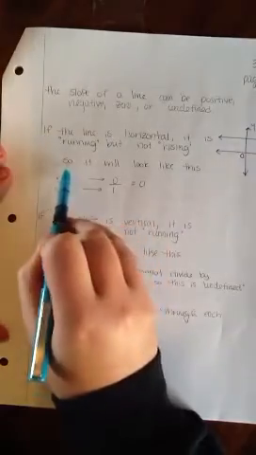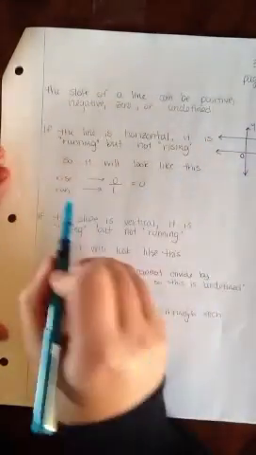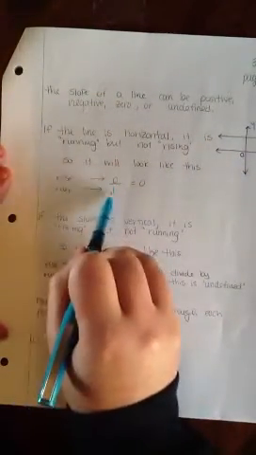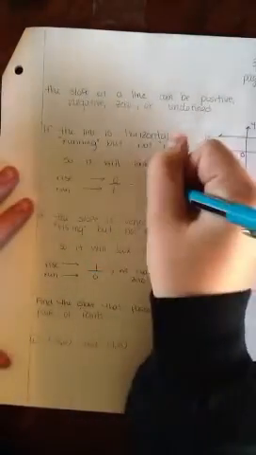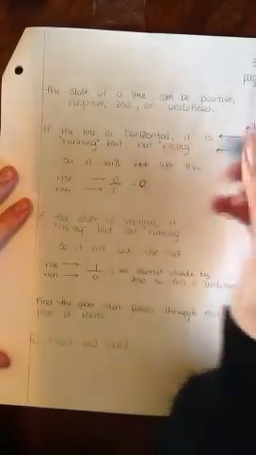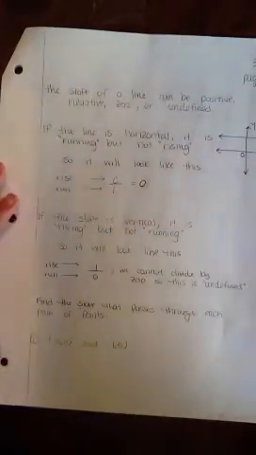So come down here. It says it will look like this. The rise is 0 and the run is 1. We know that 0 divided by 1 is just 0. So the slope of all horizontal lines is 0.